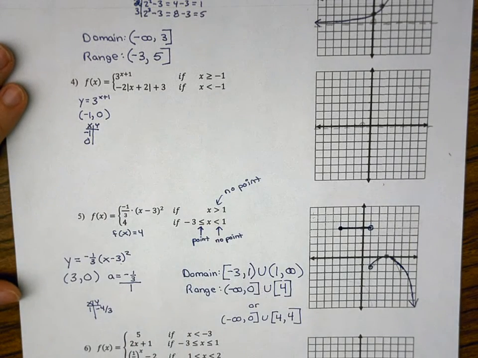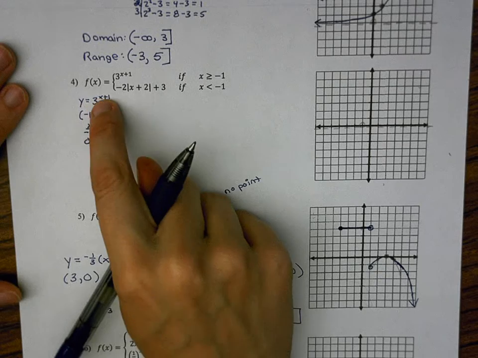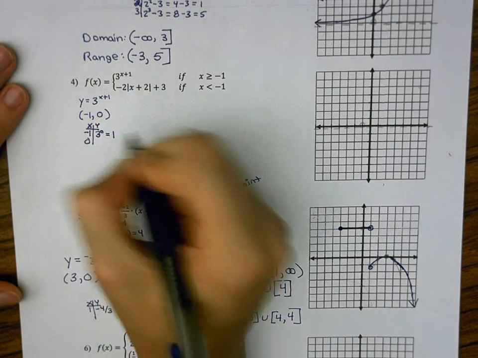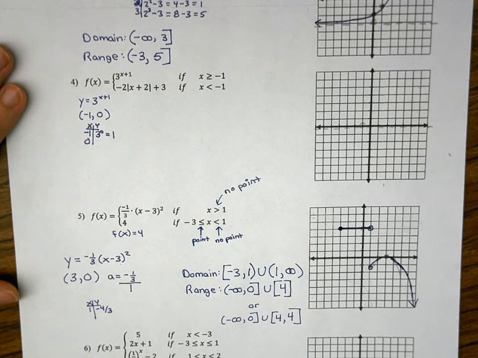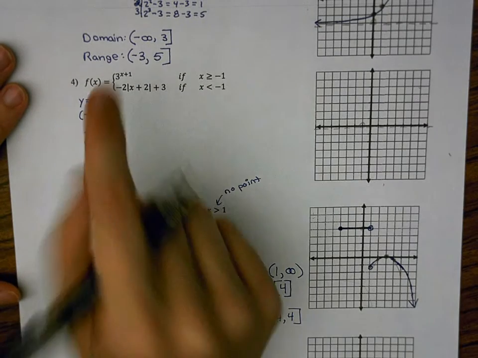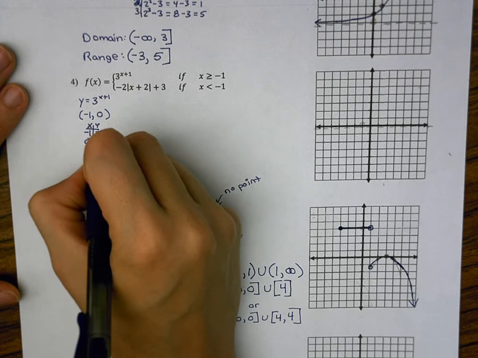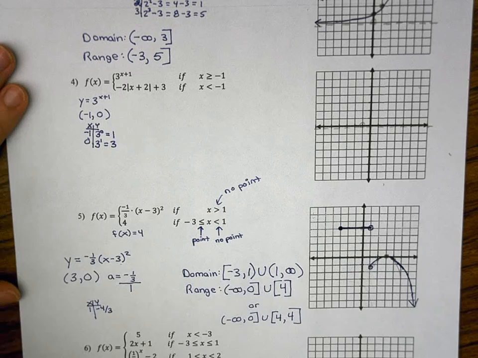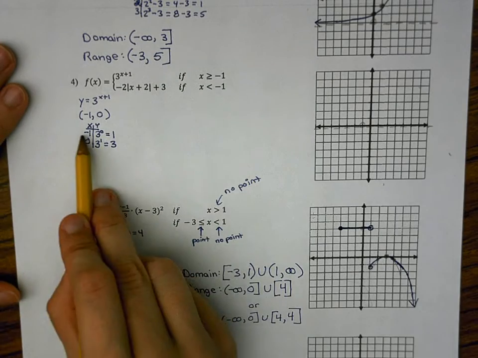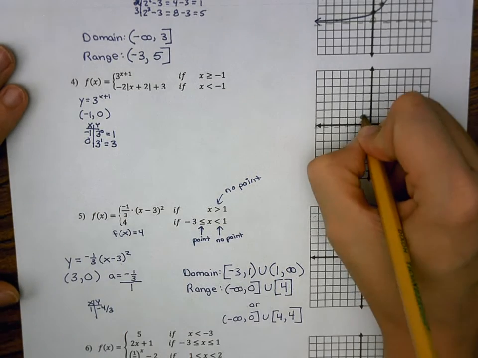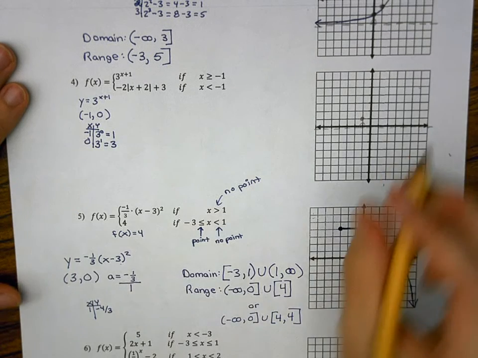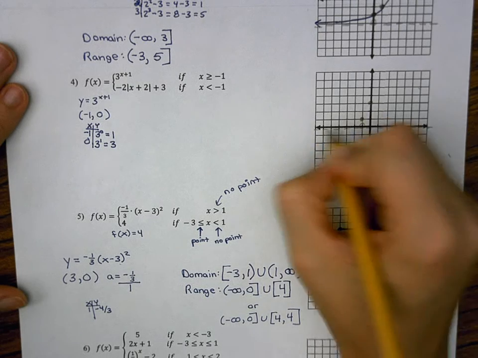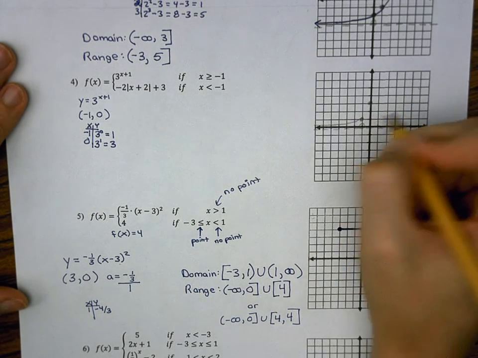Okay, plugging that in. -1, we have 3 to the -1 plus 1, which is 0. And 3 to the 0 is 1. And plugging in 0, we get 3 to the 0 plus 1, which is 3, and 3 to the first is 3. And so I've got 2 coordinate points here, at -1, 1, and at 0, 3. And so I've got my little exponential.